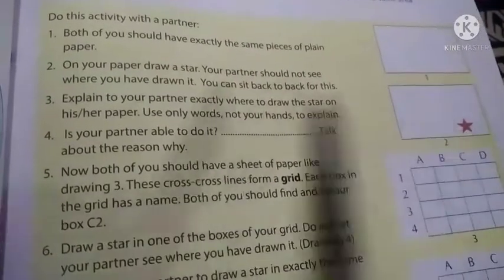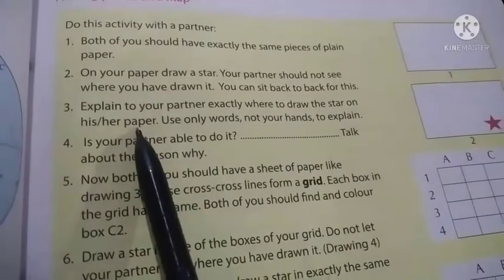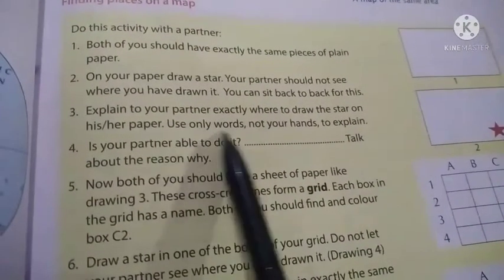See here, the star drawn back to back. Explain to your partner exactly where to draw the star on their paper. Use only words, not your hands, to explain.